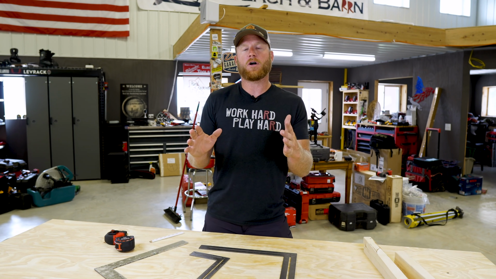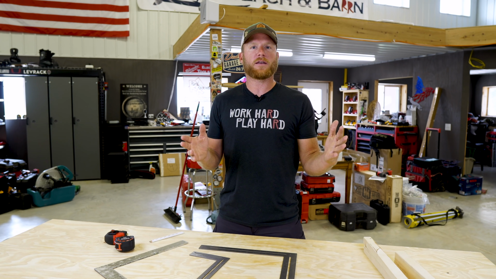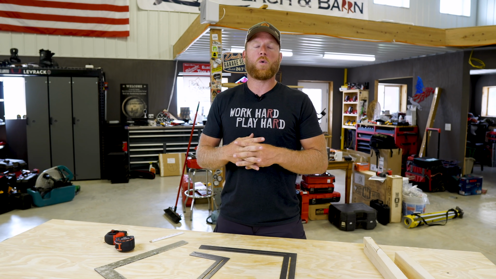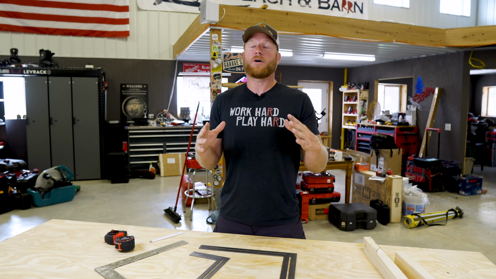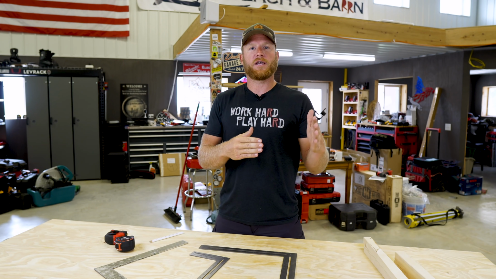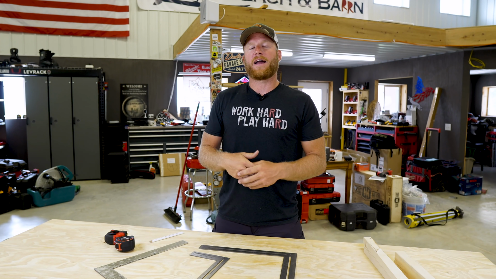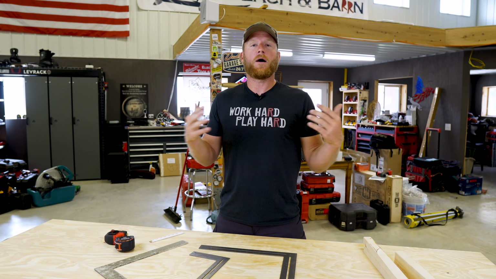But to start off, let's talk about what square is. We all know what a square is. It's a four-sided object with equal sides and 90-degree angles in all four corners. Now in the building world, square is everything. Everything, well, mostly, needs to be perfectly 90 degrees in relation to one another on a wall, on a floor, on a foundation. Really, square to me is of the utmost importance.